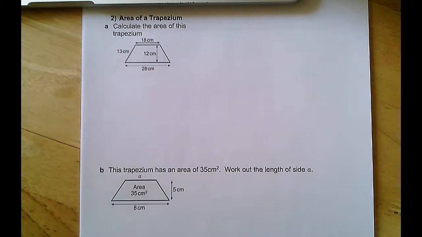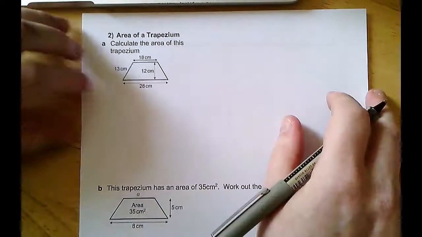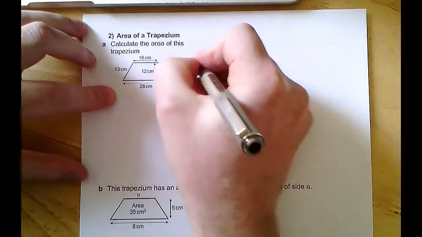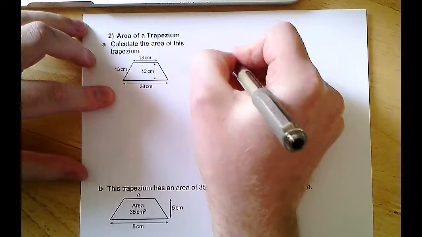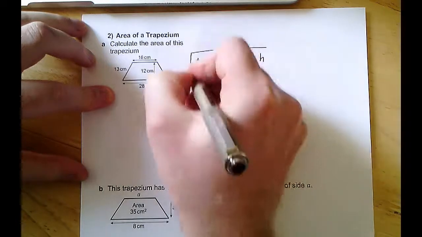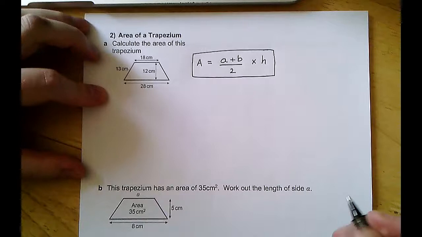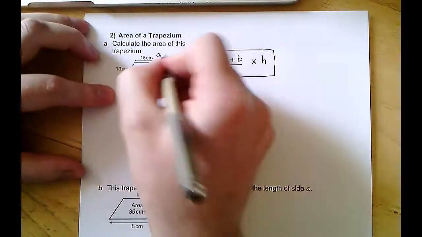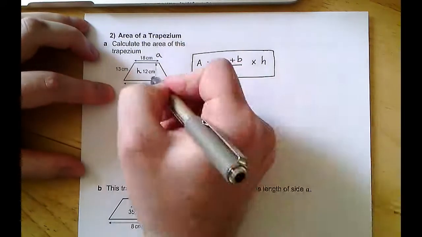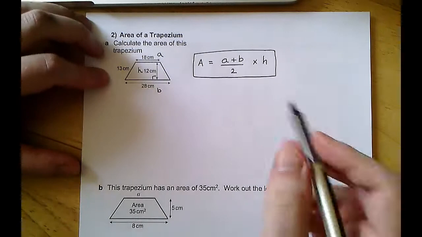Question 2 is again still looking at area, but area of a trapezium. So we need to find the area of this trapezium. Now, you should know that the area of a trapezium is the sum of the parallel sides divided by 2 multiplied by the height. You may have been taught the formula written slightly differently, but you'll still get the same answer. So that's your A, that's your height. Notice it is the perpendicular height, not the slanted side here. So your height is 12, not 13.